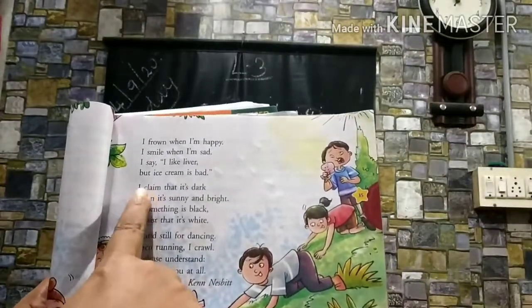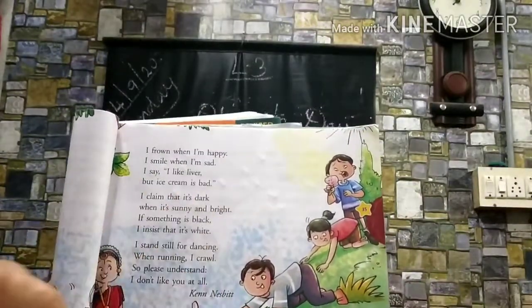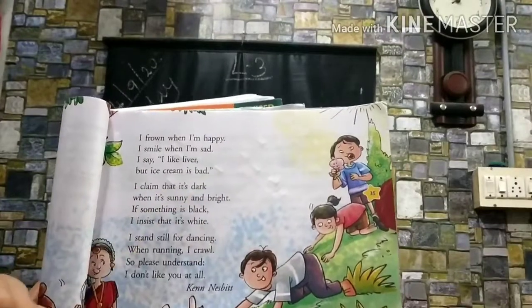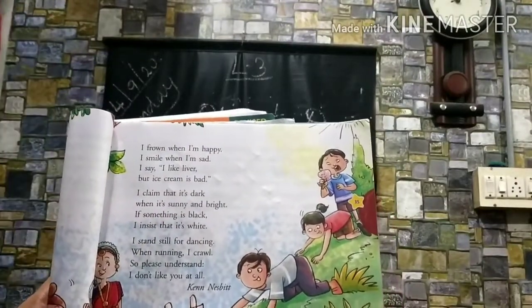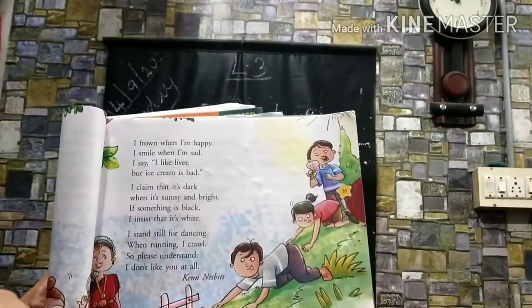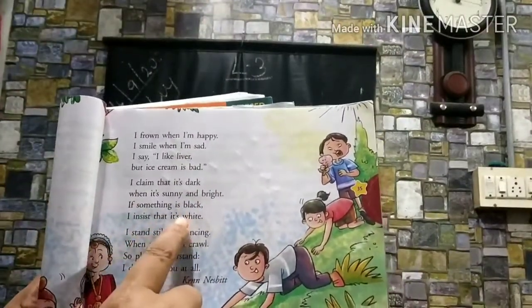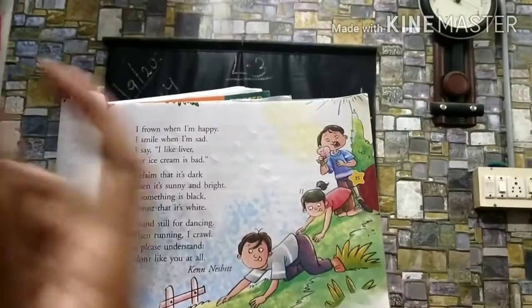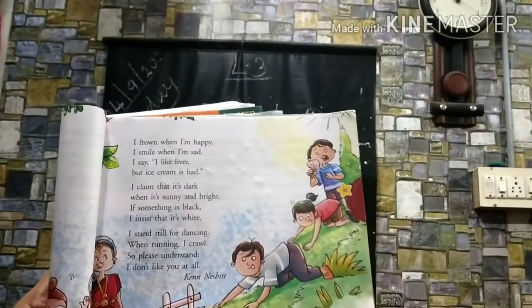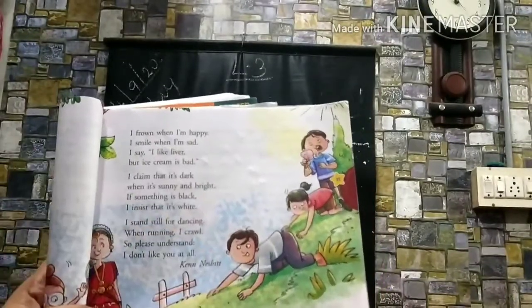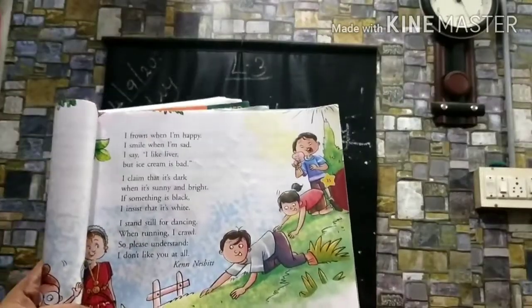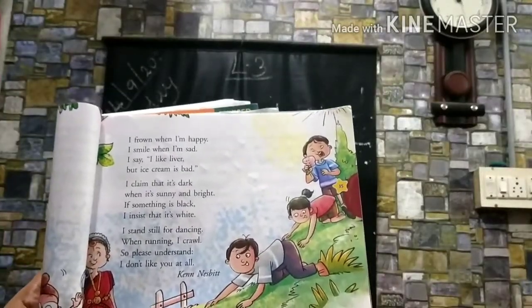Now, I claim that it's dark when it's sunny and bright. When it's sunny and bright, he will say that it is dark. If something is black, I insist that it's white. It's an opposite day. So the poet is saying, if I find something black in color, I will say that is white in color. Did you understand?